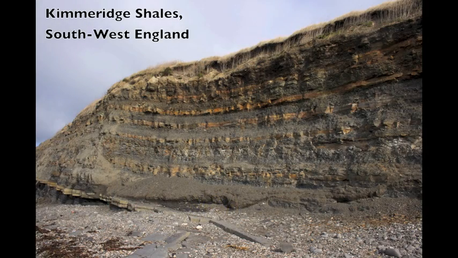Okay, so what is a shale? It's quite an important question, and depending on which geologist you speak to, you'll get a different answer. But in a very basic sense, shale is mudstone, so mud that has been compressed over thousands or millions of years and been turned into stone.